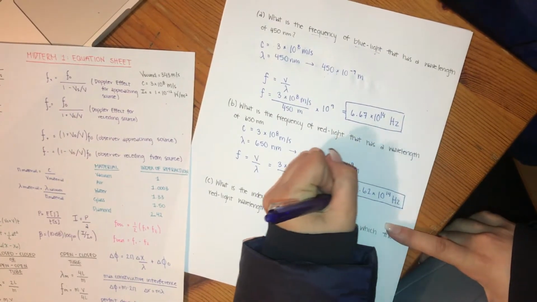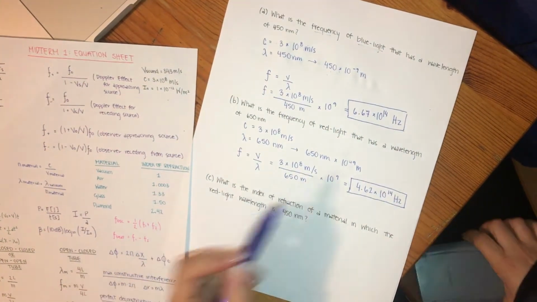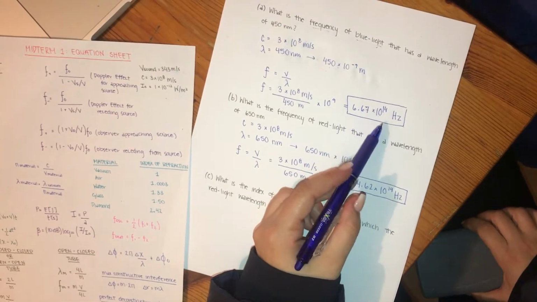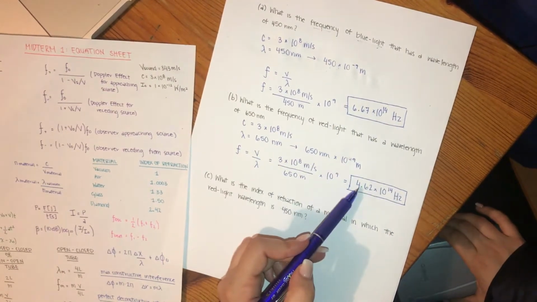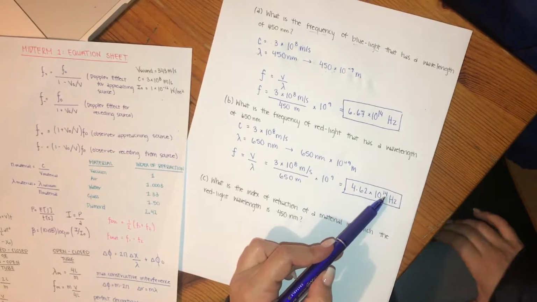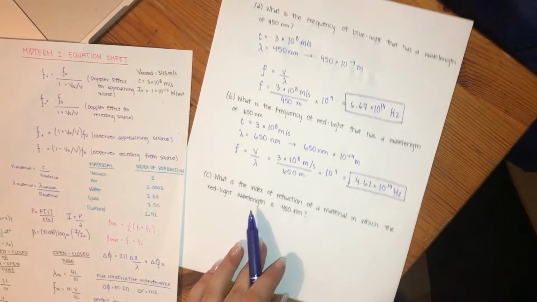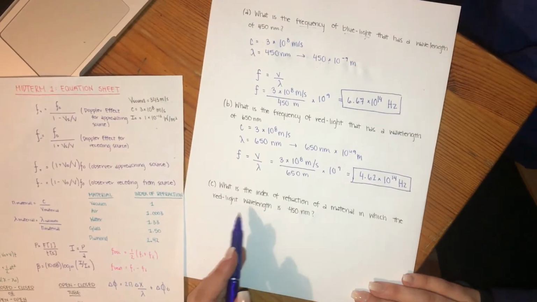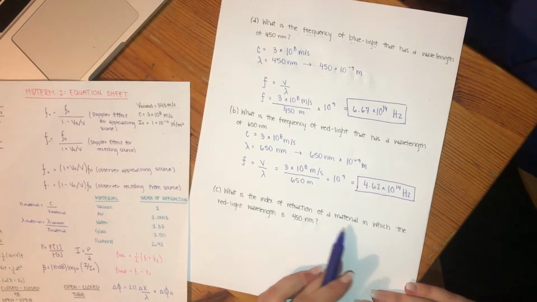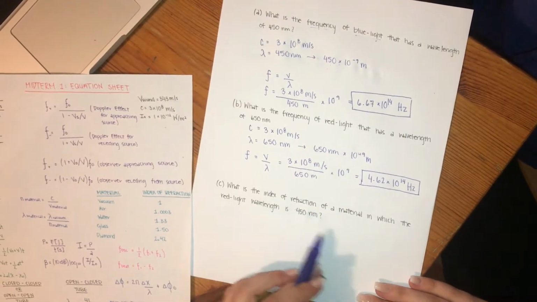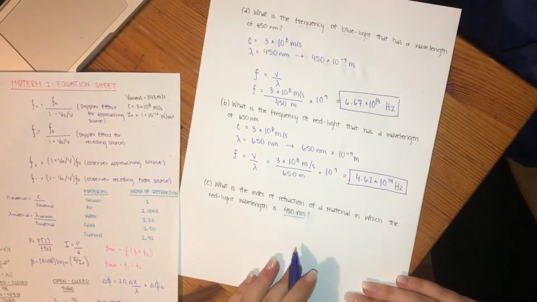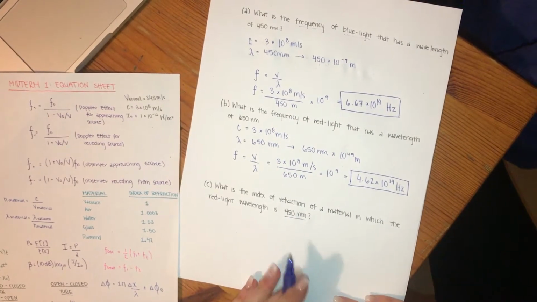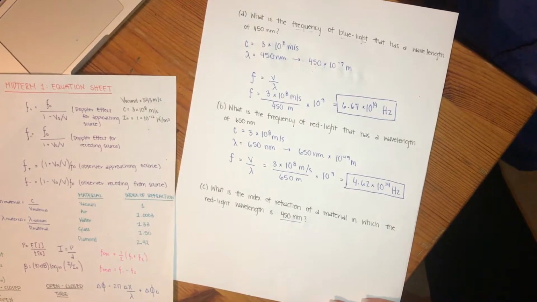So our answers so far for A are 6.67 times 10 to the 14 hertz and 4.62 times 10 to the 14 hertz for B. Now part C reads, what is the index of refraction of a material in which the red light wavelength is 450 nanometers? So this is asking us essentially for n.